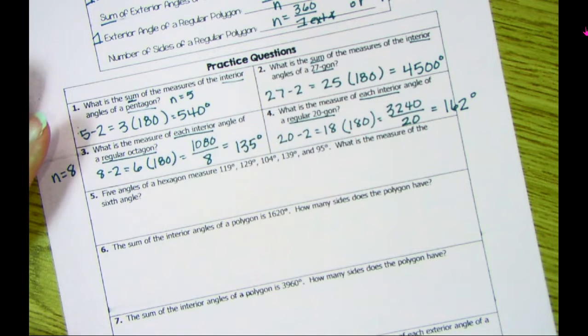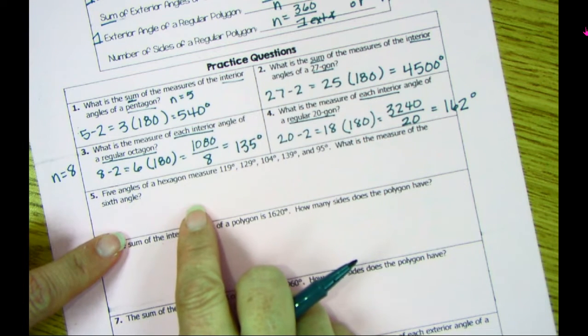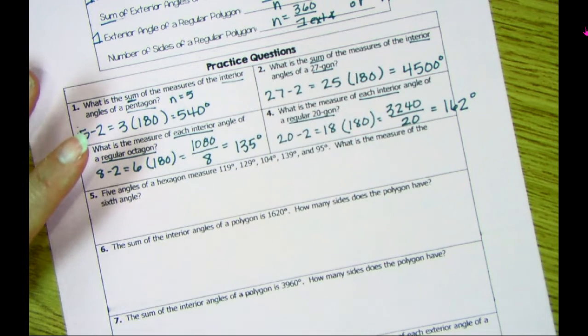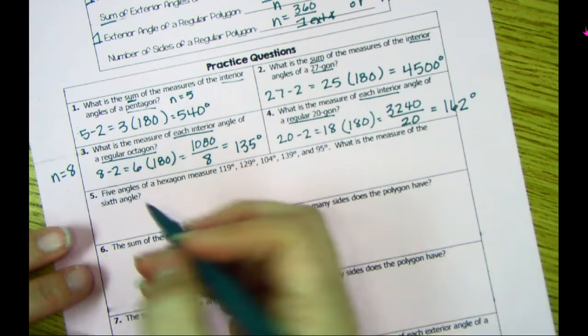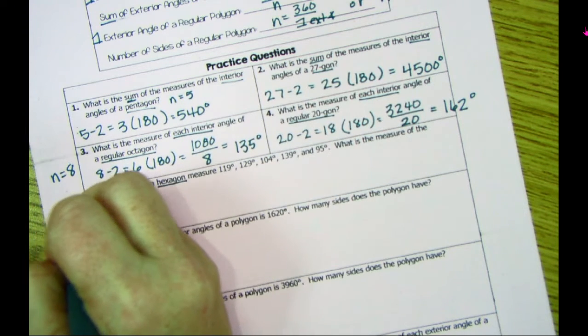Now, when I only gave you 2 angles in a triangle, you had to add them and subtract from 180 to get the third angle. You're going to do the exact same thing with all your other polygons. It's just that your total is going to be different. So if I have 5 angles of a hexagon, that means that n is 6.